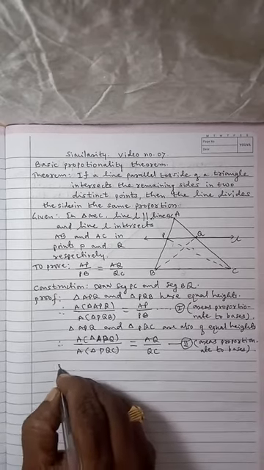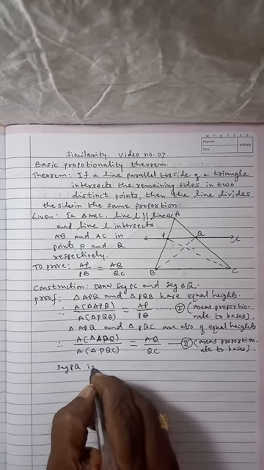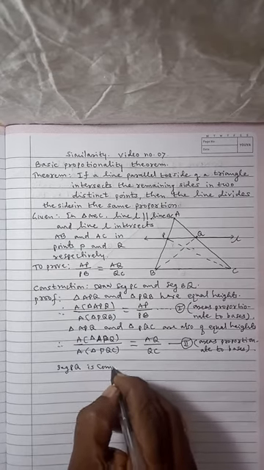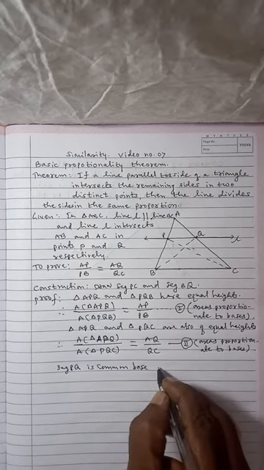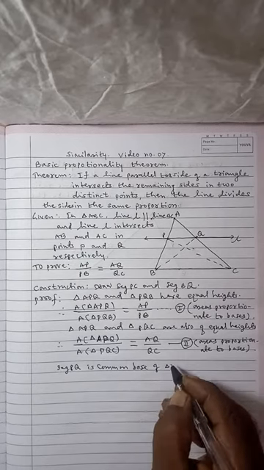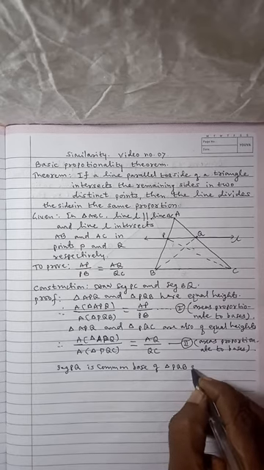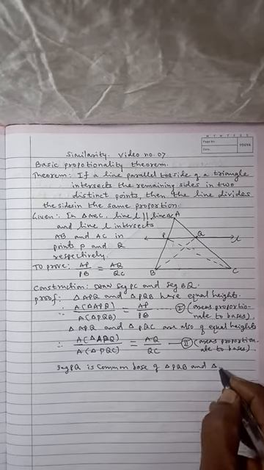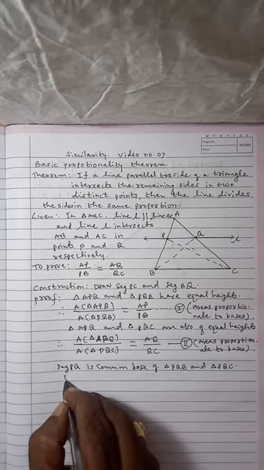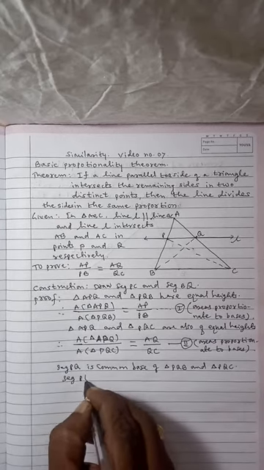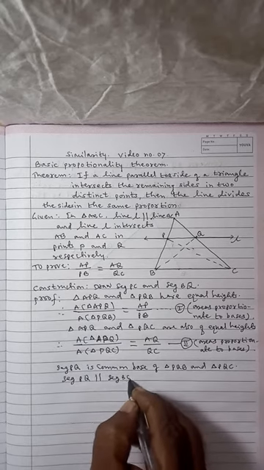So, right here, segment PQ is the common base of triangle PQB and triangle PQC. Segment PQ is parallel to segment BC.